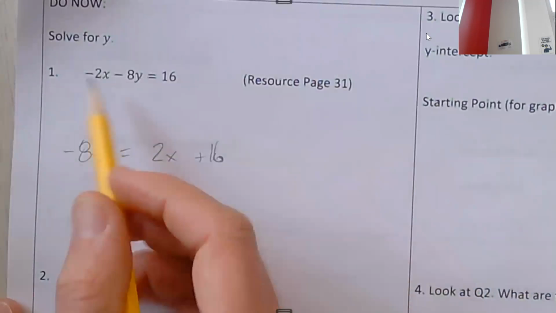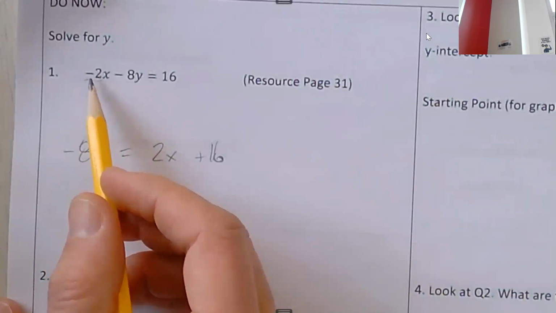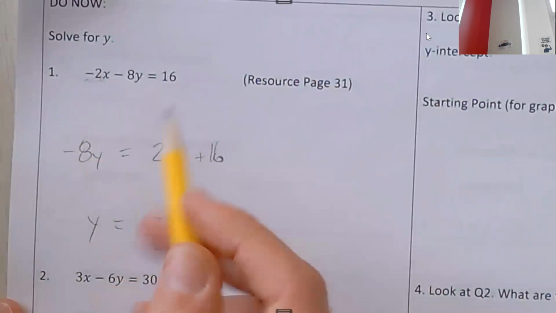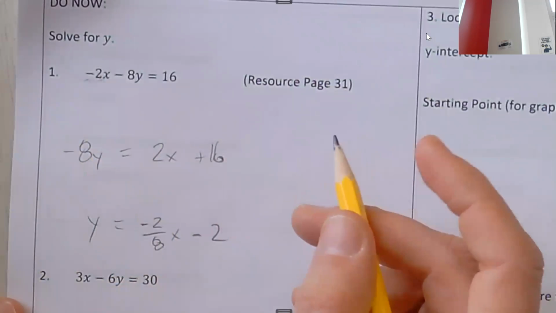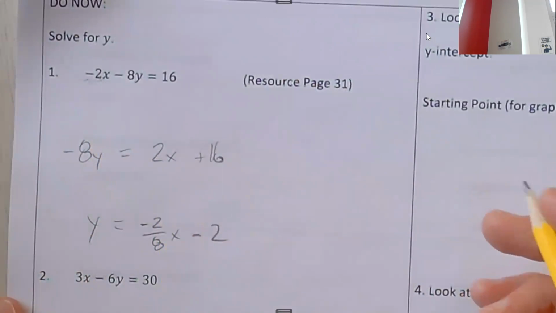Okay, so negative 2x was on the left-hand side. Alfred. And it moved over to the right-hand side and became positive 2x. What did I do to both sides of the equation here? Turn and talk to a teammate. How did negative 2x become positive 2x on the other side? Turn and talk to a teammate.